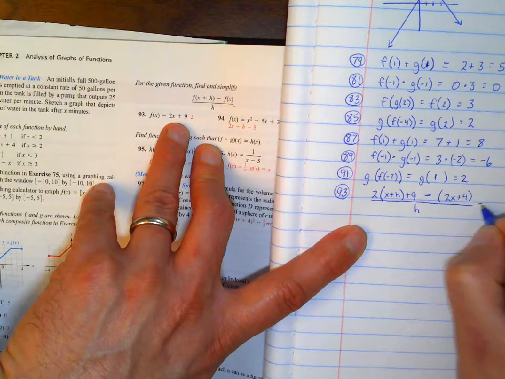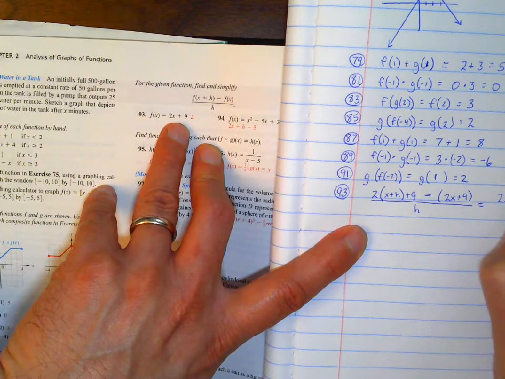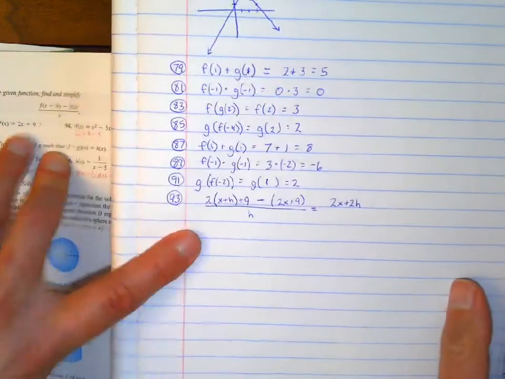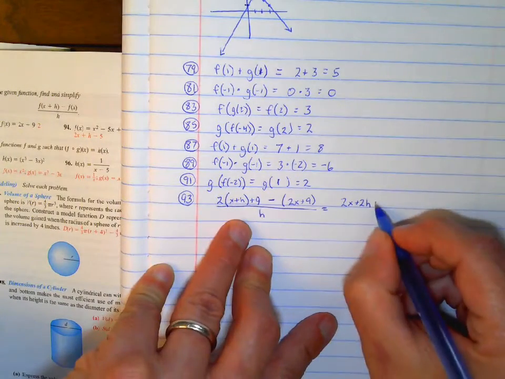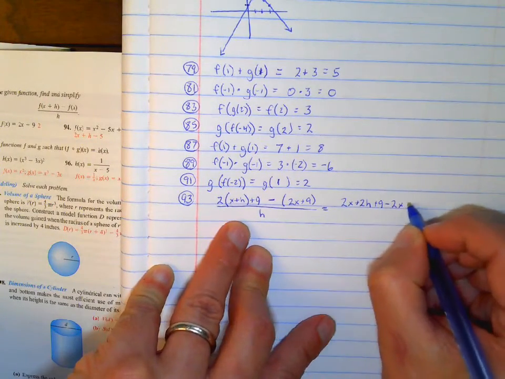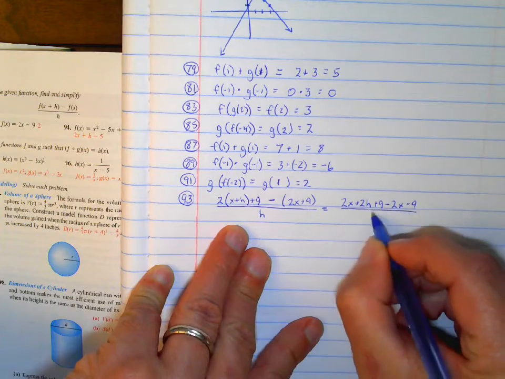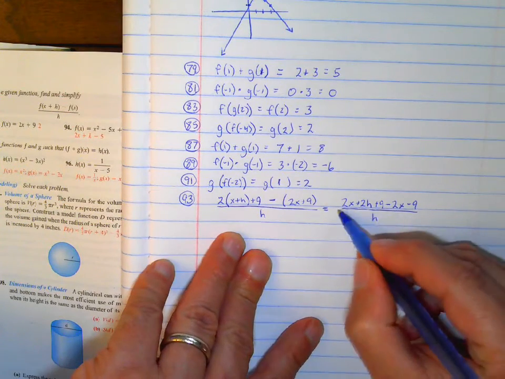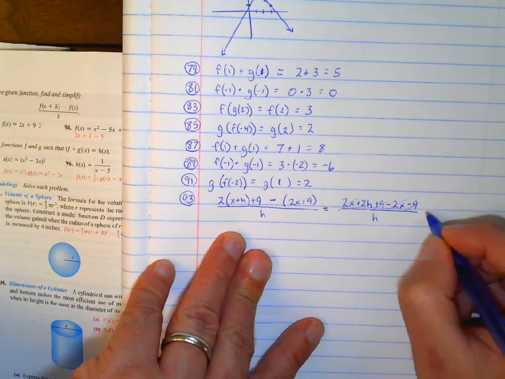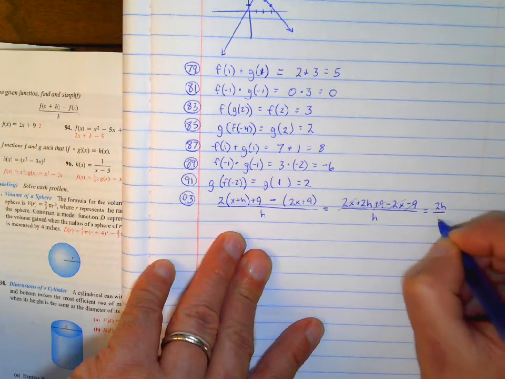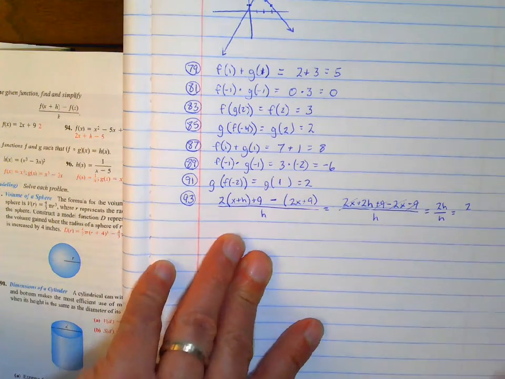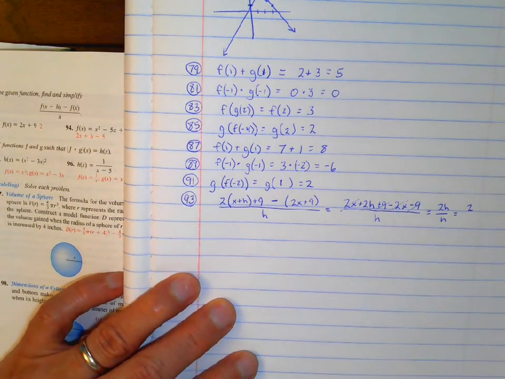If we distribute it through, we have 2x plus 2h. Move it over for you. 2x plus 2h plus 9 minus 2x minus 9 over h. Cross out your like terms. We have 2h over h, which simplifies to be 2. And that is the chapter review.